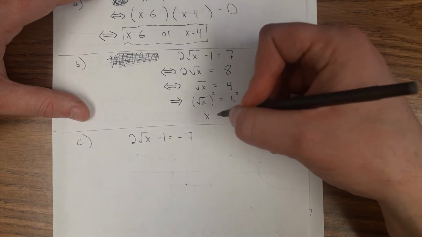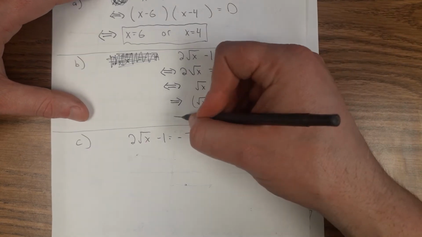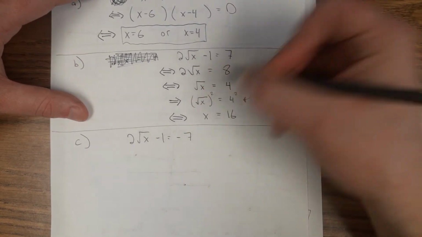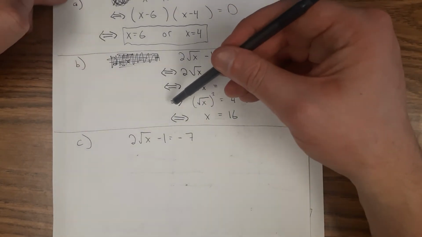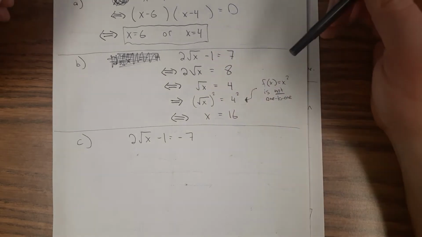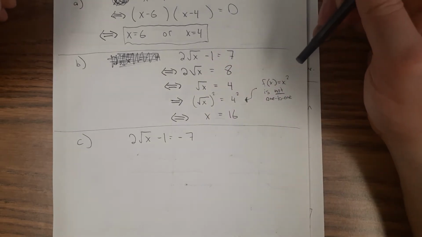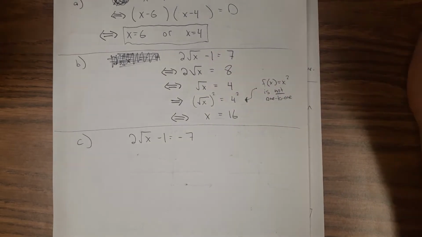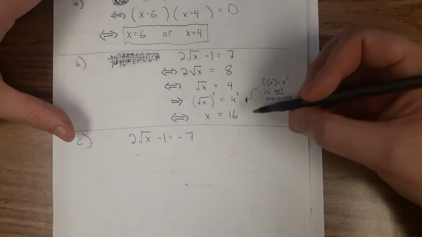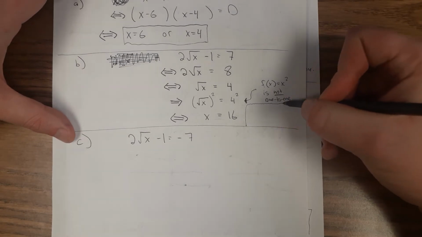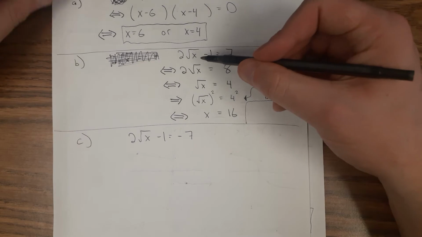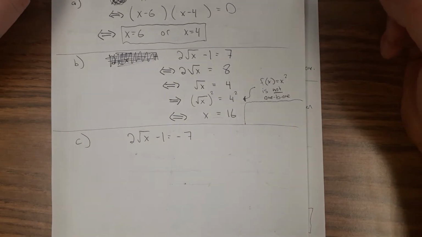Of course, this last step is just simplifying, so that would be bidirectional. But we have a disconnect. We took a step that wasn't a bidirectional step. And I'm really kind of belaboring this, and I have hardly any space to do this, but what do you do when this happens? You just check your answer. That's all you do.